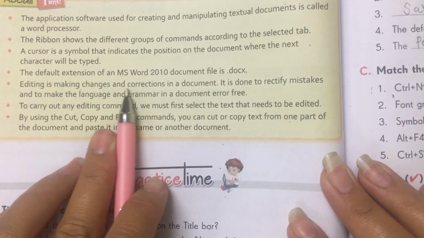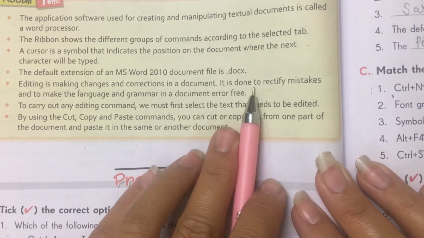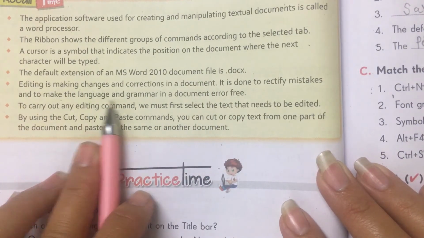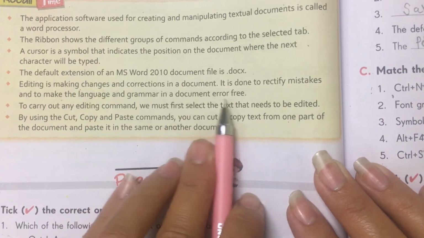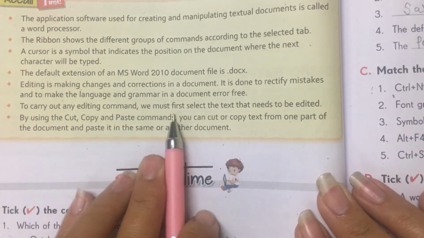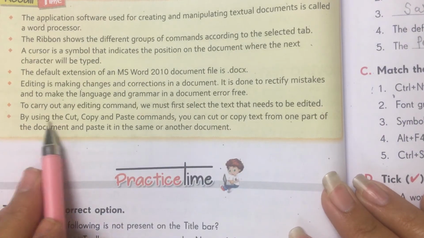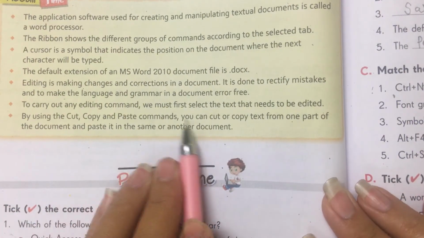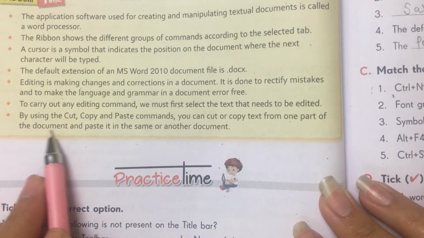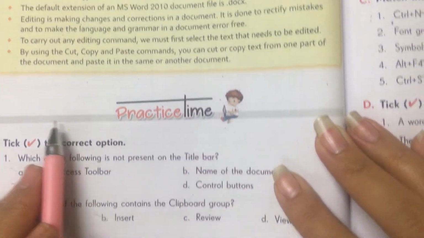Editing is making changes and corrections in a document. It is done to rectify mistakes and to make the language and grammar in a document error-free. To carry out any editing command, we must first select the text that needs to be edited. By using the cut, copy, and paste commands, you can cut or copy text from one part of the document and paste it in the same or another document.